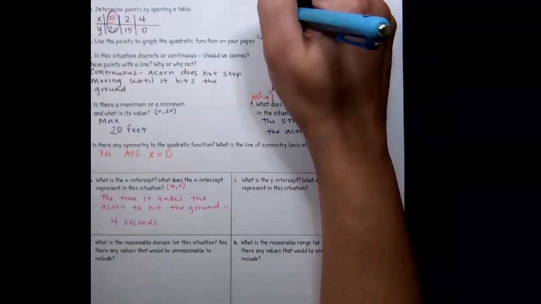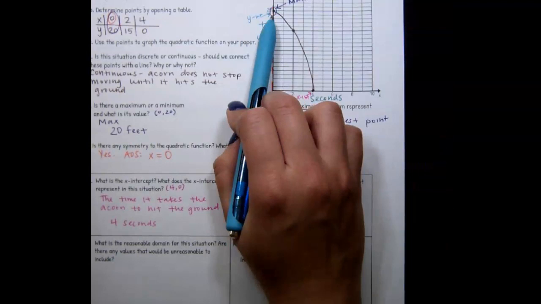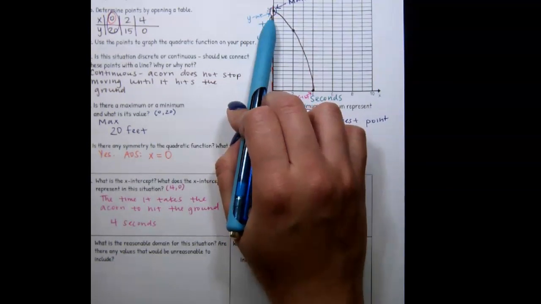What does the y-intercept, or what is the y-intercept and what does it represent? The y-intercept is up here. Right? It's also my maximum. What it represents is the starting height of the acorn, or the starting point.